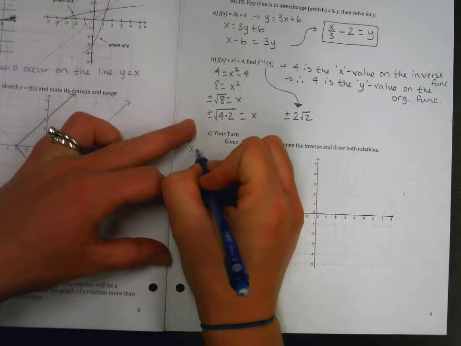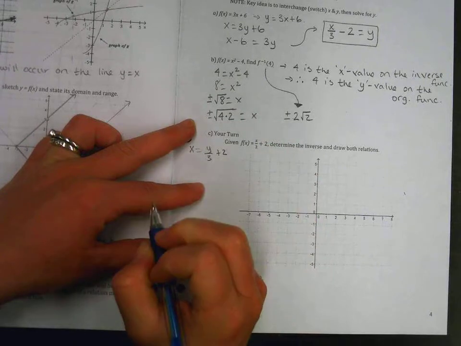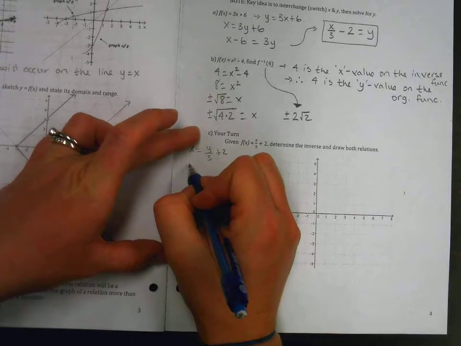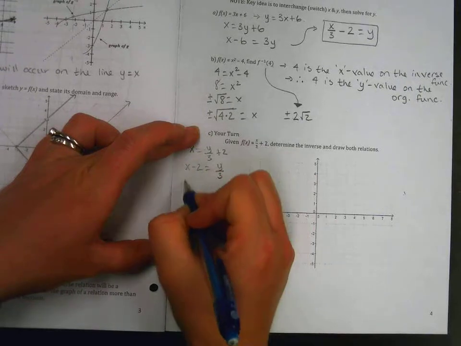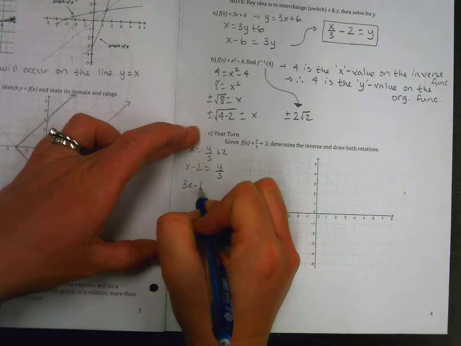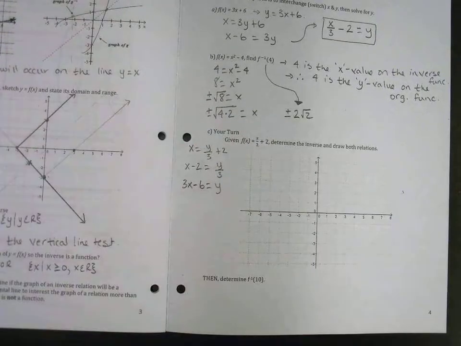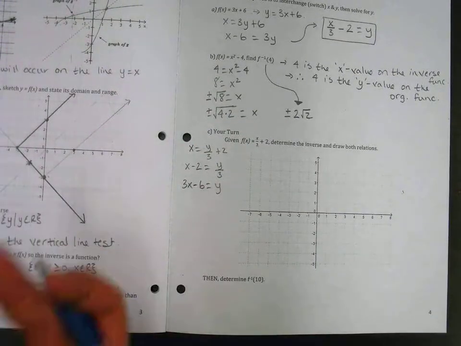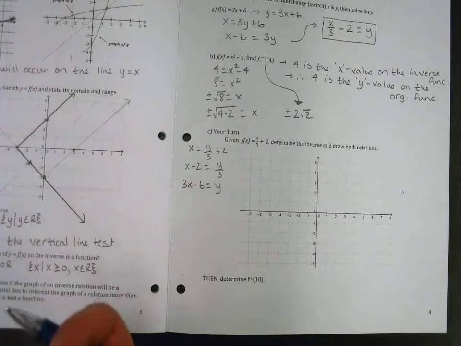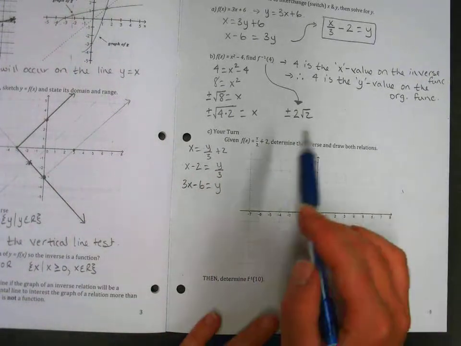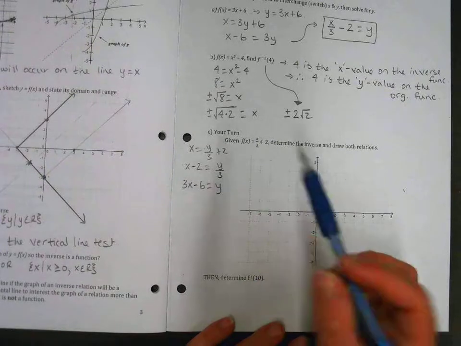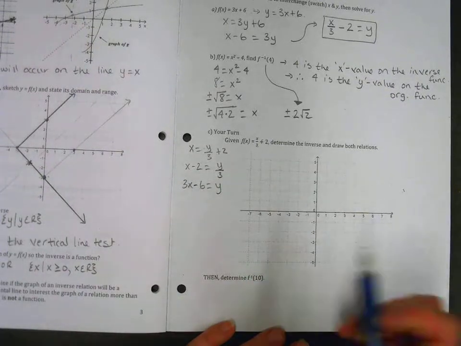So this is going to be x equals y over 3 plus 2. I'm going to subtract 2 from both sides, and then I'm going to multiply everything by 3. All right, so if I wanted to draw these two relations, you can either draw each of these line segments, or you could draw this and then reflect in the line y equals x. It's totally up to you.